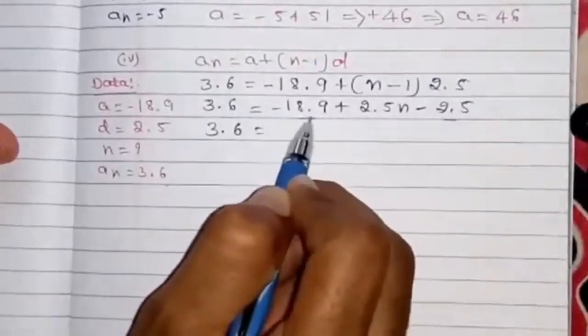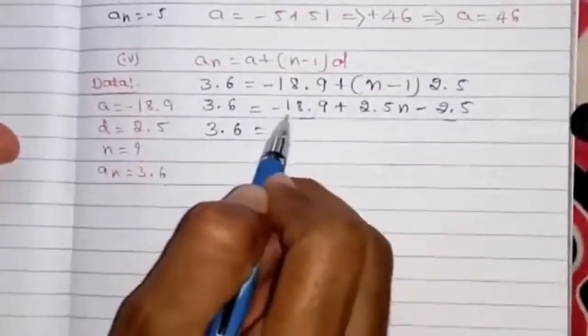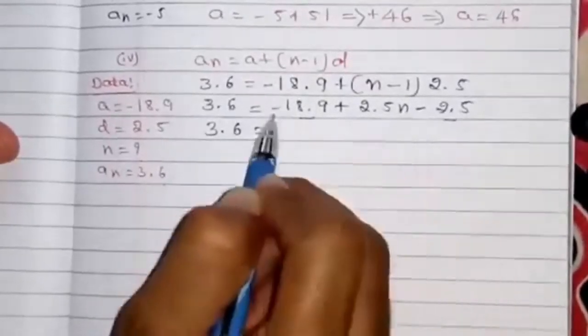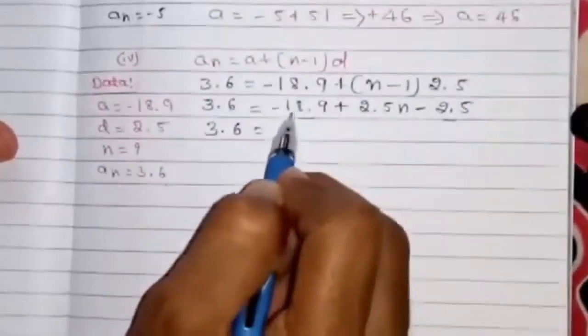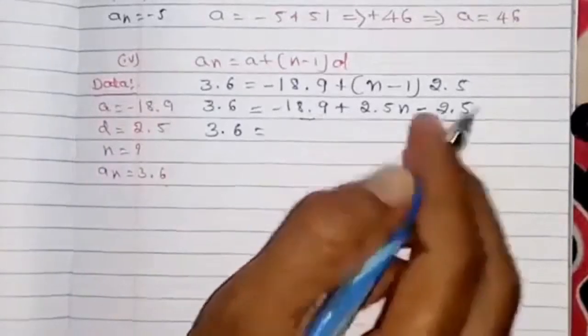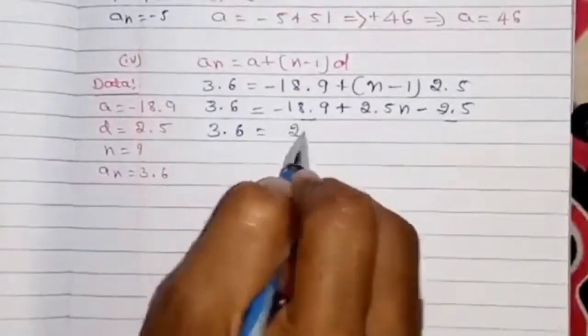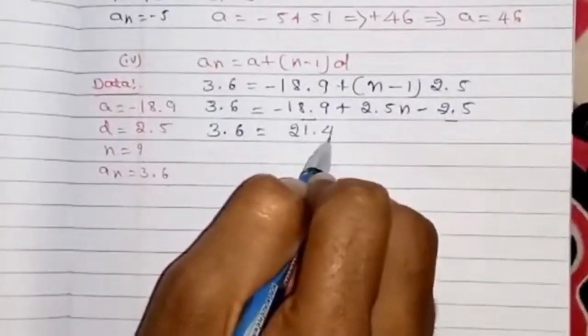Now, whatever the symbol says, that you need to do. Here minus is there, here minus is there, you need to add. Minus into minus will be plus, so therefore you need to add. Now 18.9 plus 2.5 is equal to 21.4, right children?